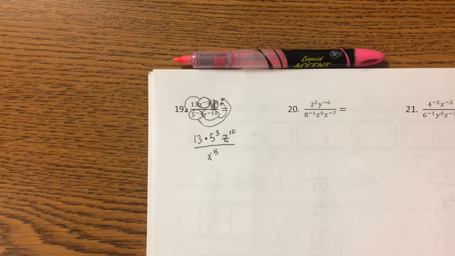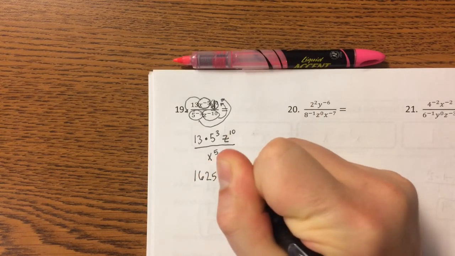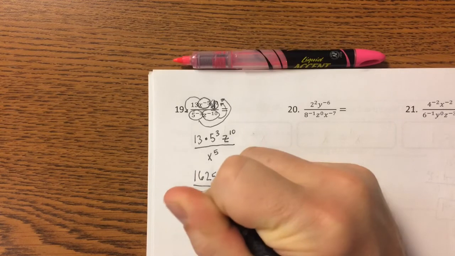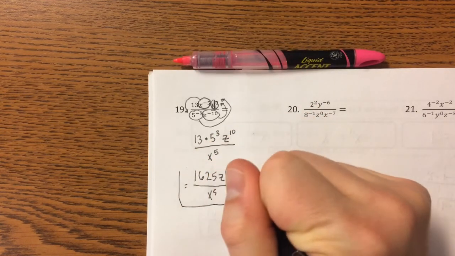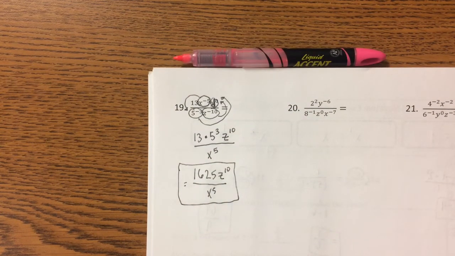Now, I don't know what 13 times 5 cubed is. That's definitely a calculator part of this. Let's see, 5 cubed is 125. Anybody have a calculator on hand? 125 times 13. 1,625. All right, 1,625 z to the 10th over x to the 5th. So notice that no matter what's going on here, we're rewriting our negative powers with positive exponents.